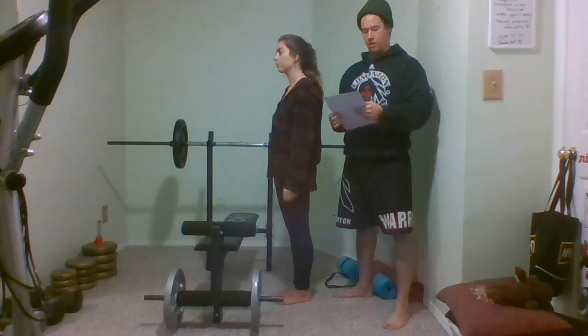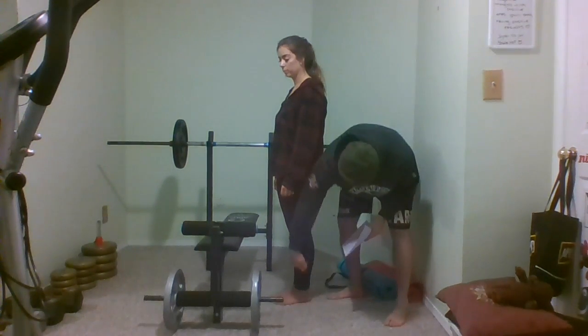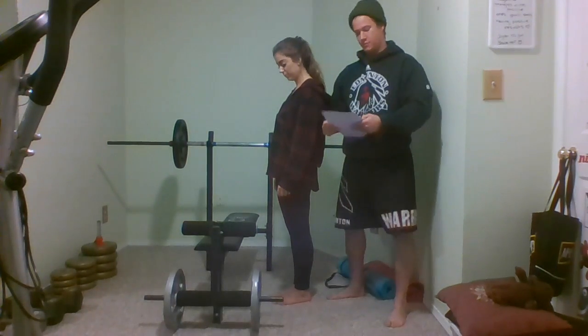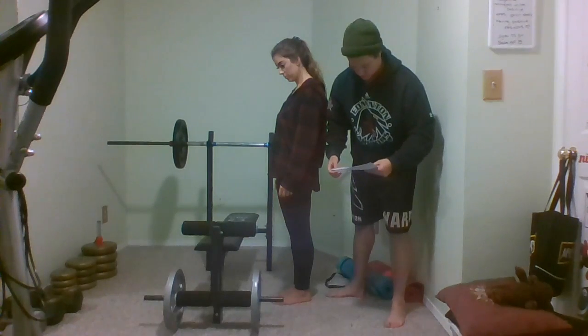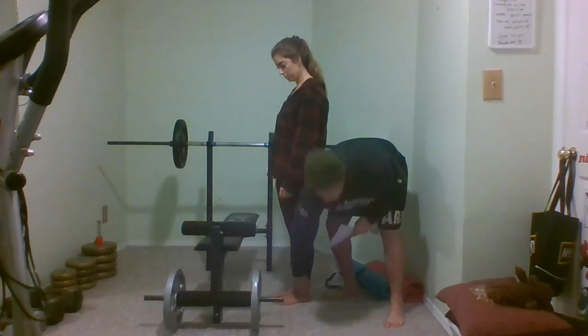And then peroneals. So this would be in the side of the calf muscle right there. And then lateral crural component, which again would be in the side of the foot right there.